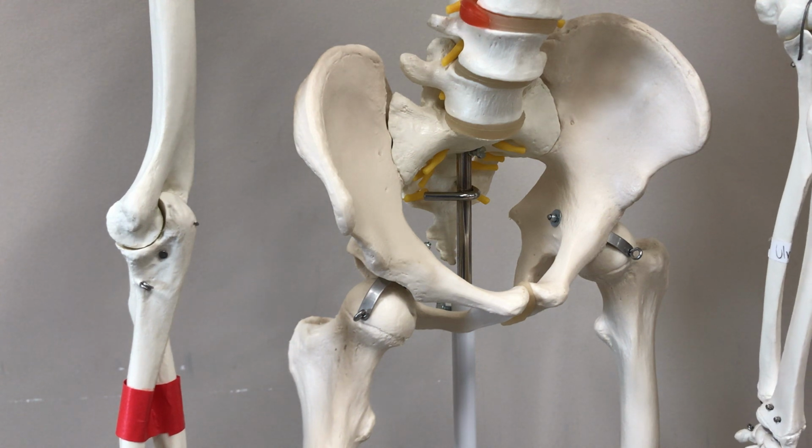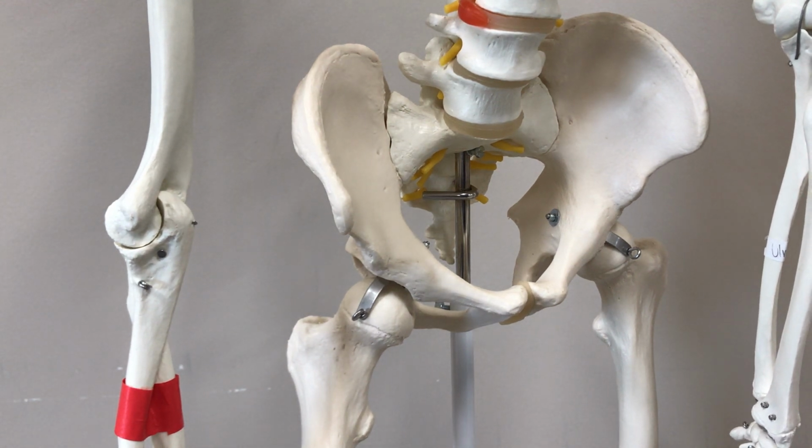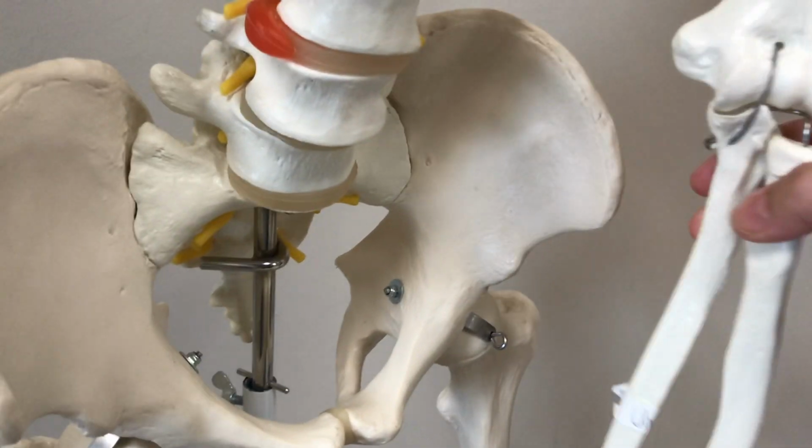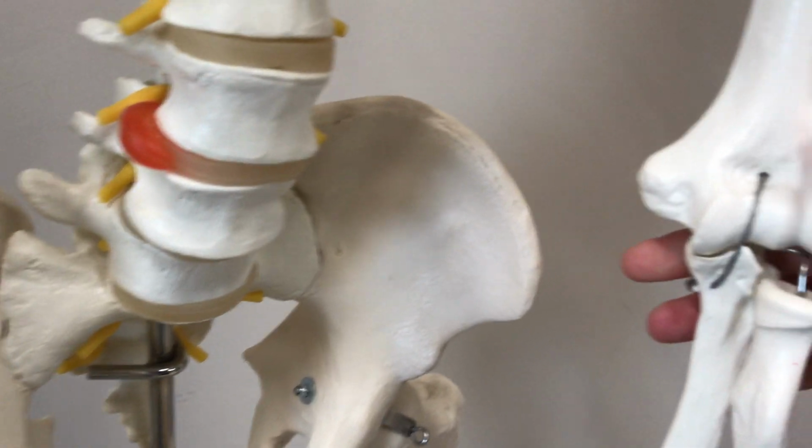And another most commonly known joint is the hinge joint. A hinge joint is found in the elbow between the ulna and humerus. Between the ulna and humerus, that is a hinge type of joint.